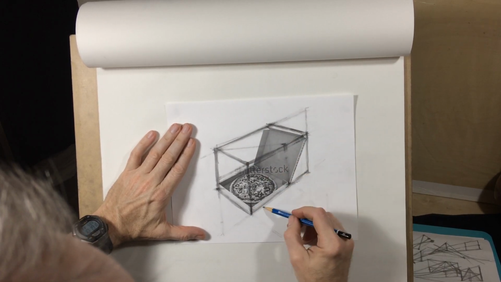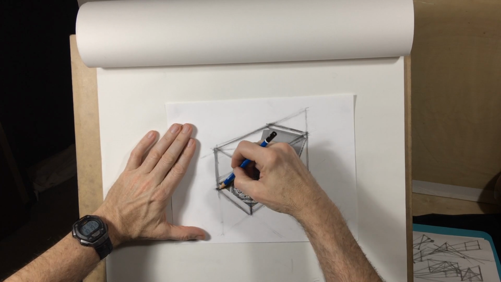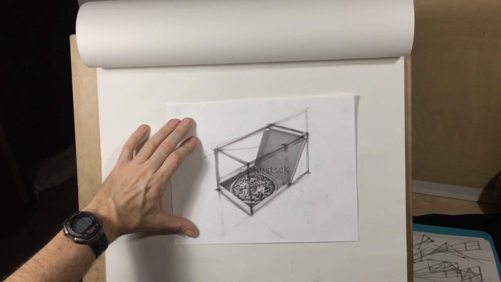But hopefully that gives you a decent idea of one way to go about drawing something like this. I'm thinking of that master box.